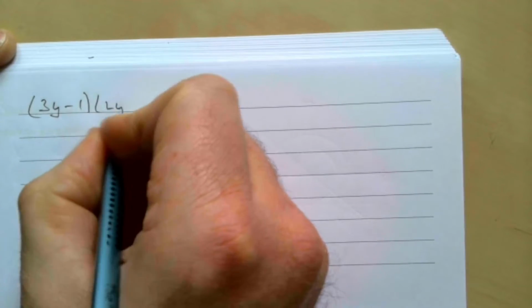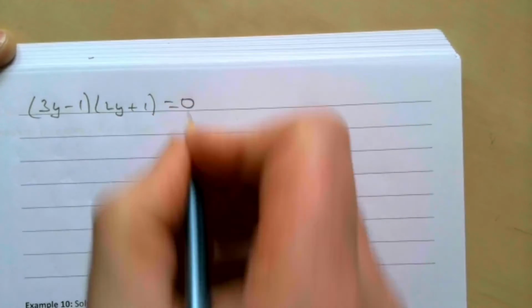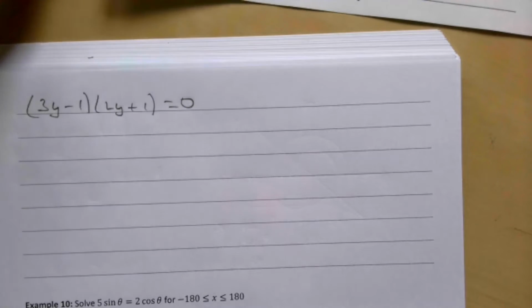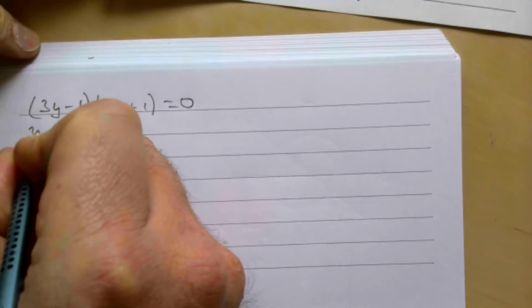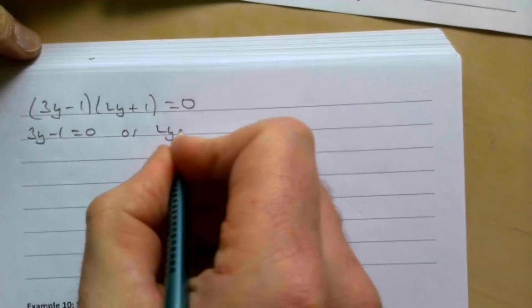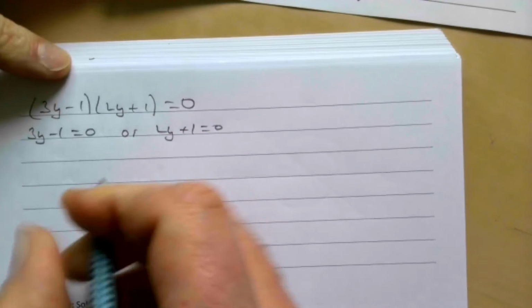So factorizing that gives me (3y minus 1)(2y plus 1) equals 0. That means 3y minus 1 equals 0, or 2y plus 1 equals 0.